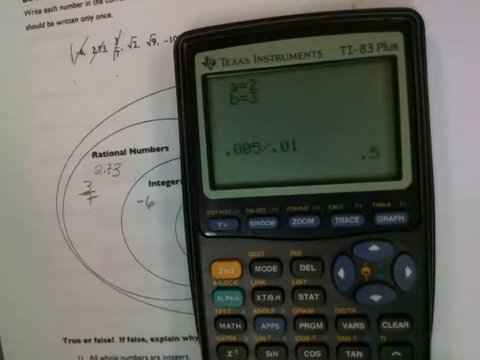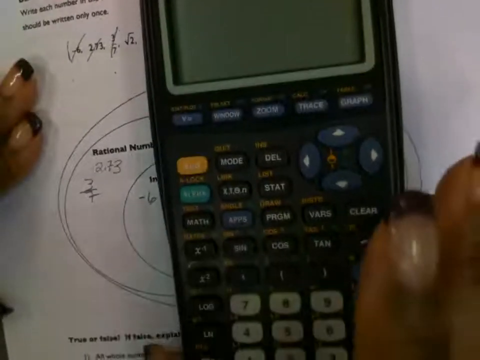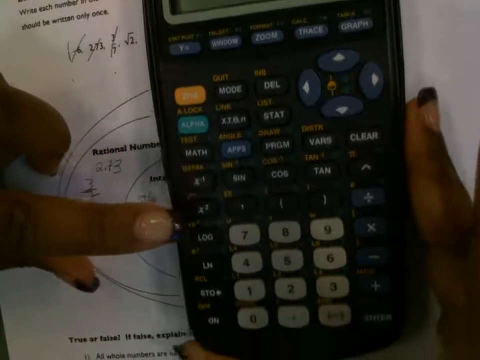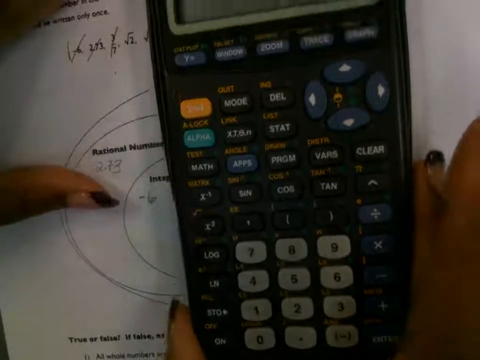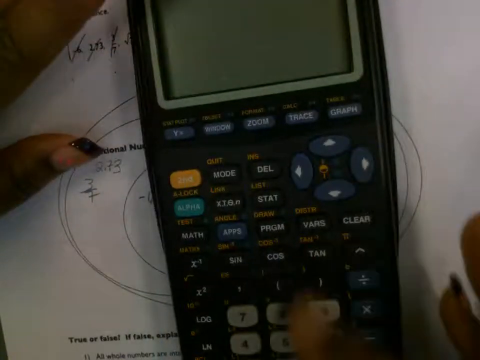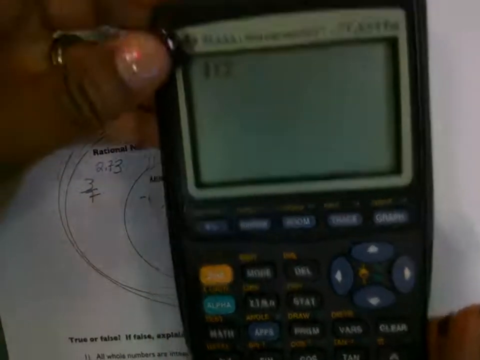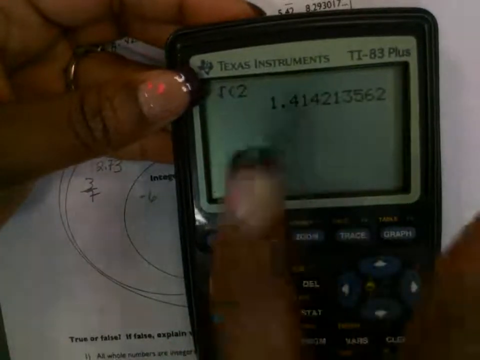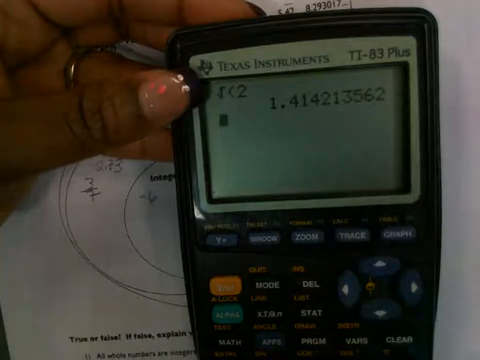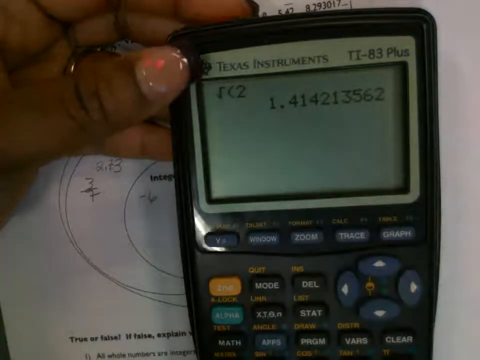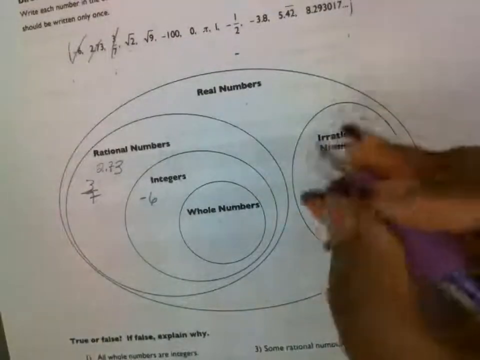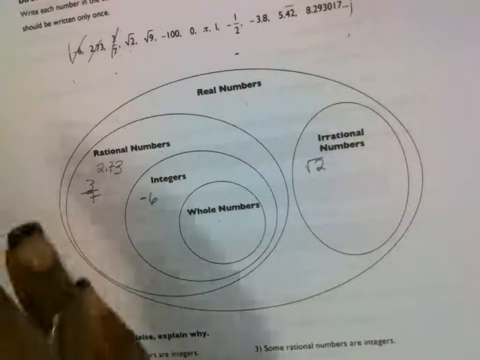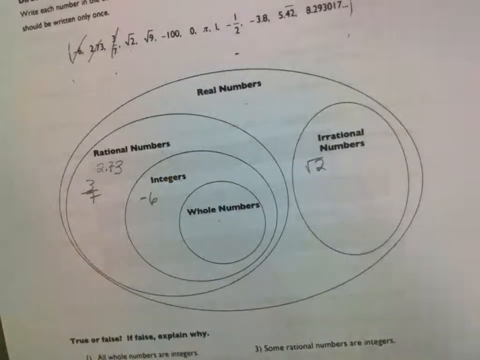All right, so when you type in a square root, this is how you type it in, okay? You press the second button here, and you go down and press the x squared. So when I type in the square root of 2, you see how I get a decimal? So this is irrational. It's irrational because I got a decimal as an answer. So I'm going to put it under irrational. Remember, if it's irrational, that's all it can be, is real and irrational, because every number is a real number.